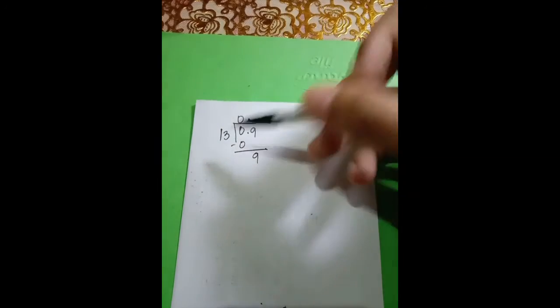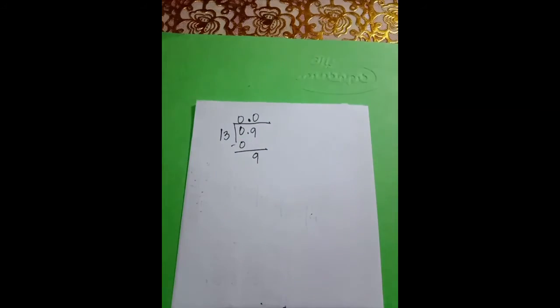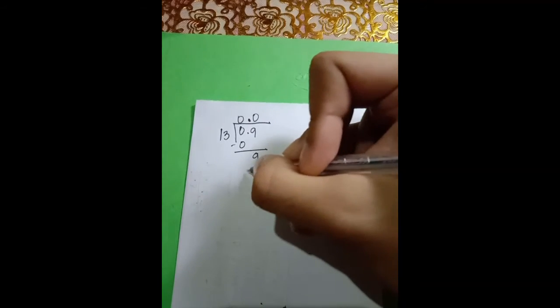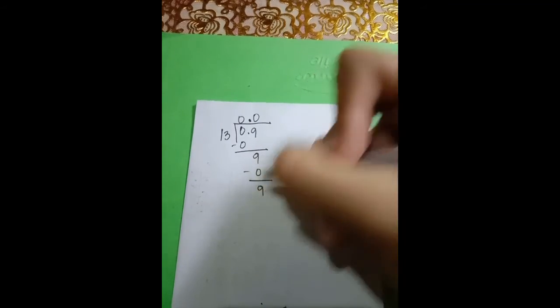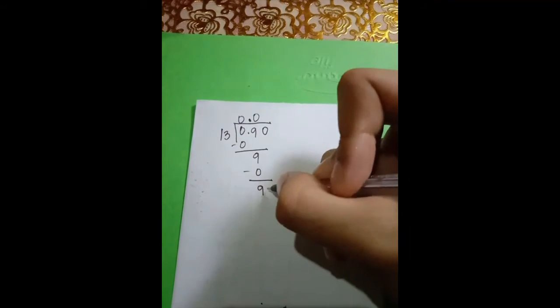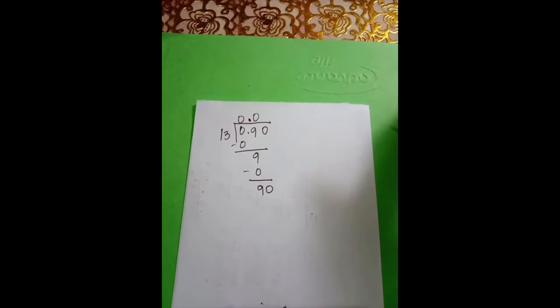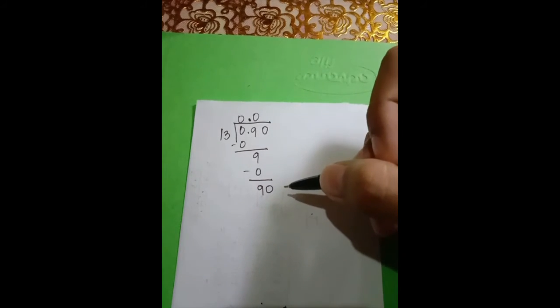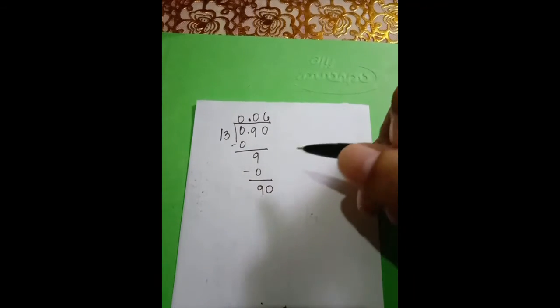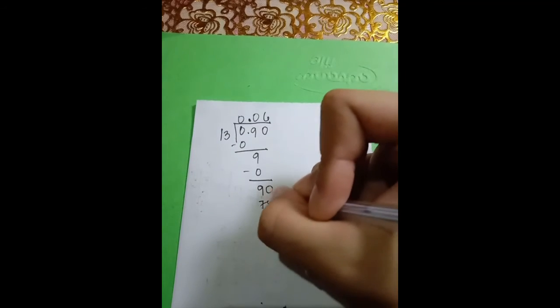9 divided by 13 is equal to 0, so it still cannot be done. 13 times 0 is equal to 0. Then we have here 9. And then we will add 0 to make it compatible. So 90 divided by 13, we have here 6. 13 times 6 is equal to 78.